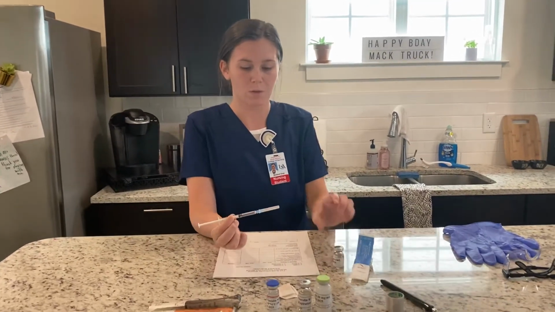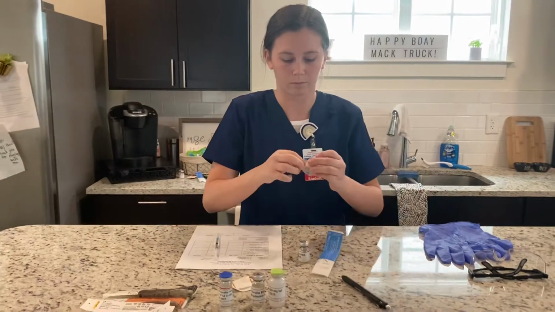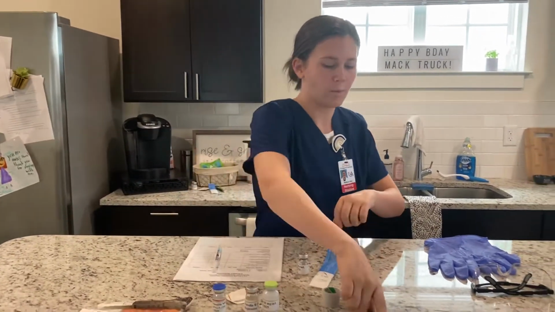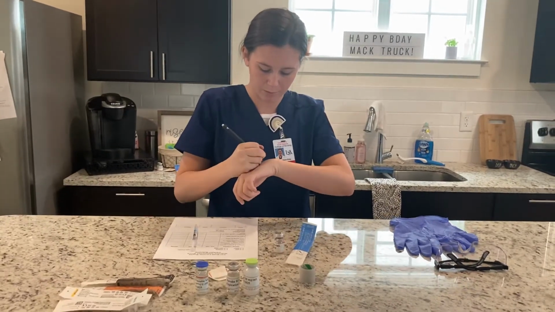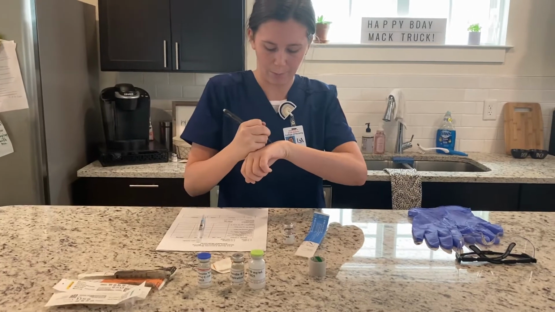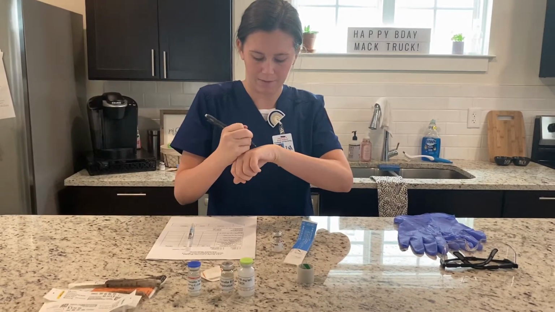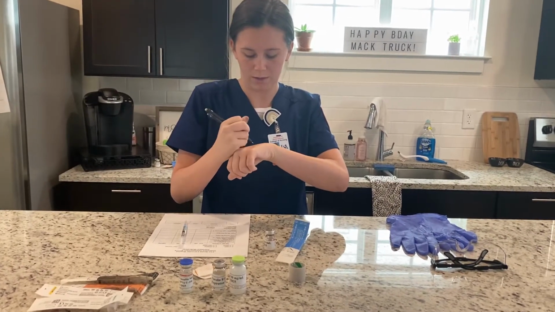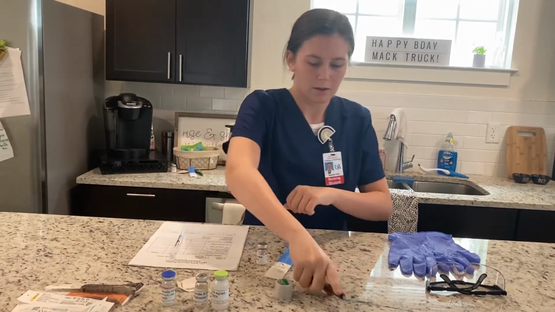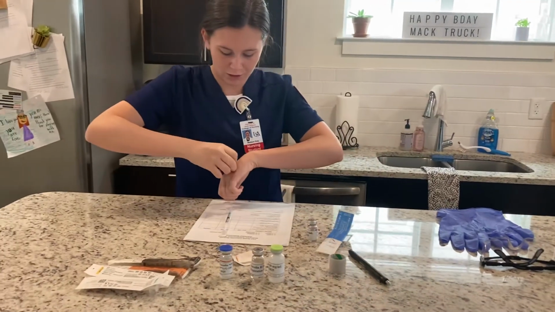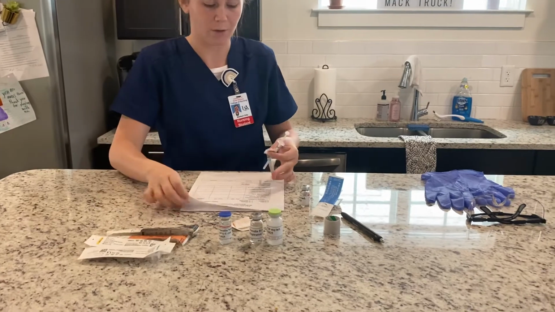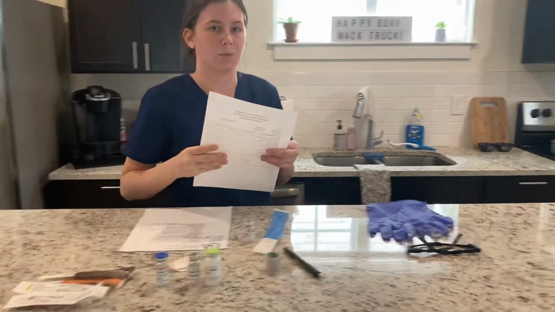So now I'm going to make my label. On my label, I'm going to write the patient's name, Jaguar Jones, the medication, heparin, and then the dose, 5,000 units or 0.5 milliliters, and I'm also going to initial it. And then I'll place this on my syringe. And I'm going to take this with me to the patient's room.